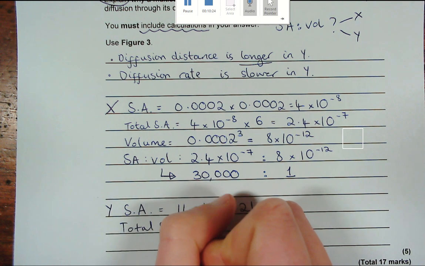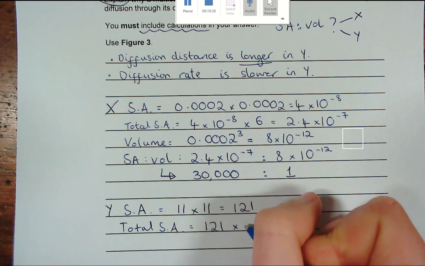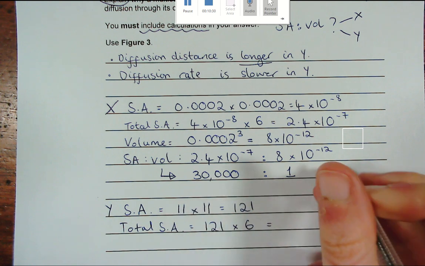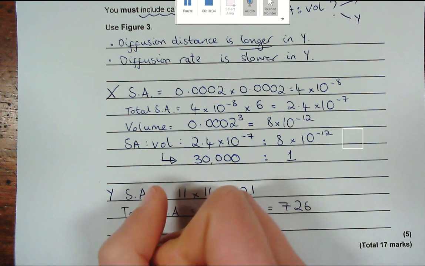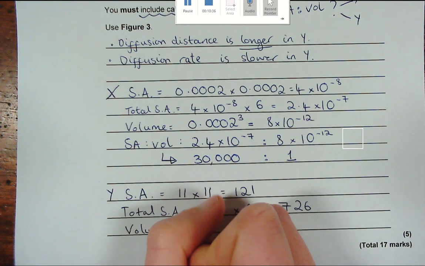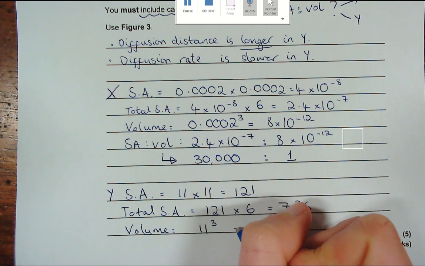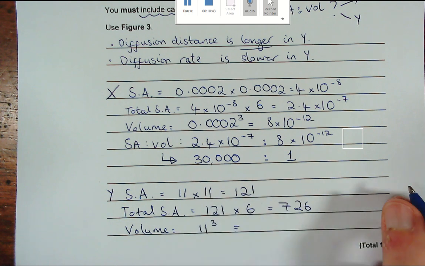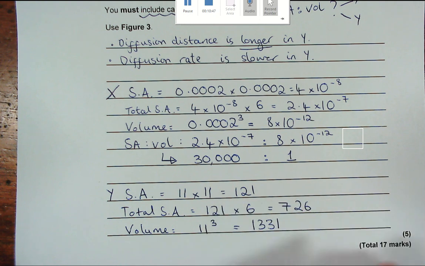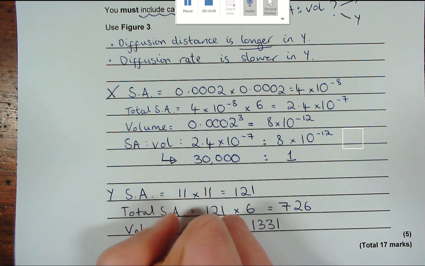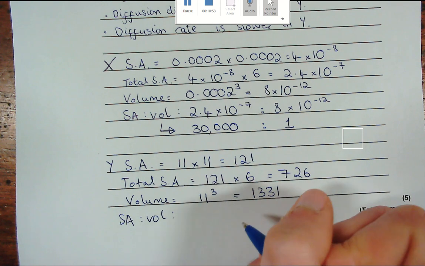The total surface area would be 121 multiplied by 6 because there are 6 sides. That's 726. To work out the volume, I need to cube 11, and that gives me 1,331.